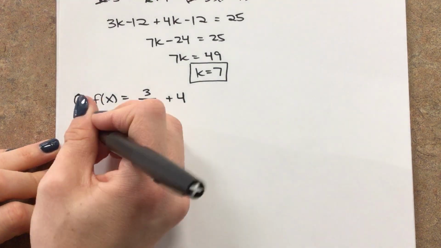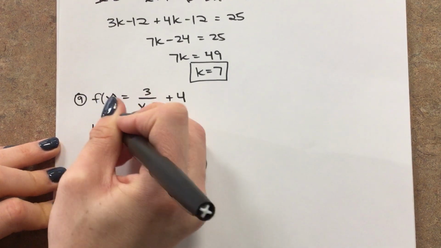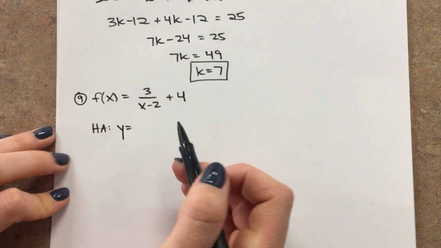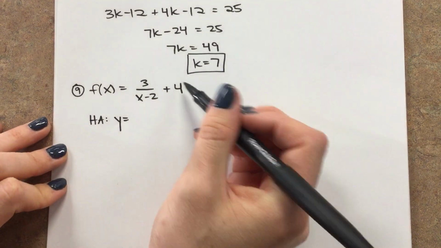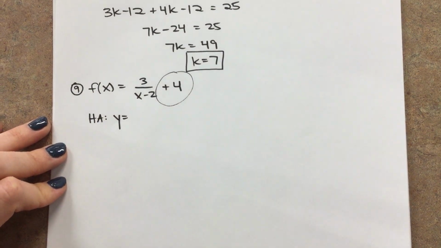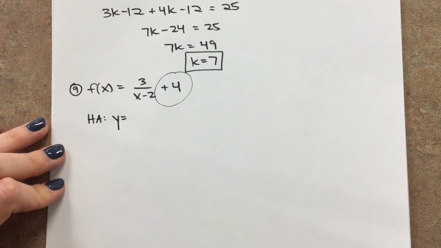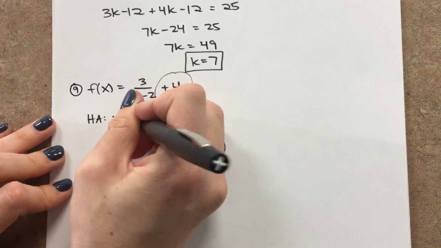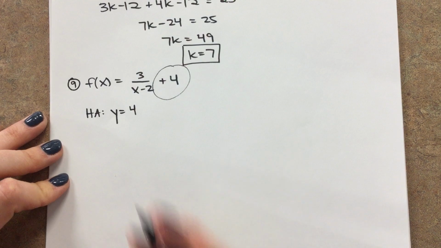So the horizontal asymptote is always a y equals line. And in these forms, like the 8-3 form, it's always just the number on the end right here. So whatever number is by itself after the fraction. So we have y equals 4 for this one.